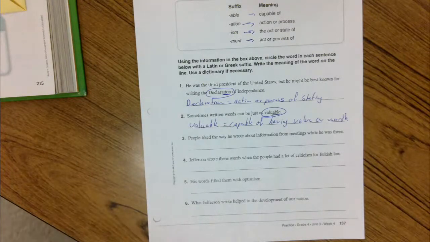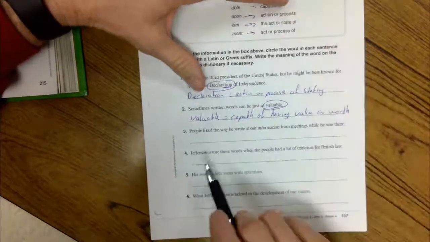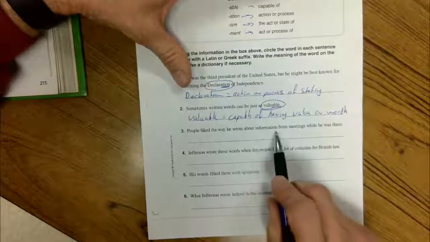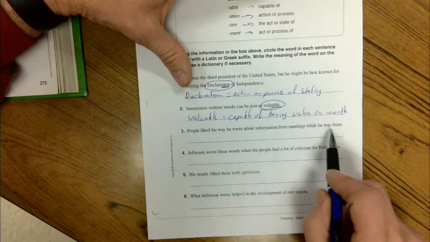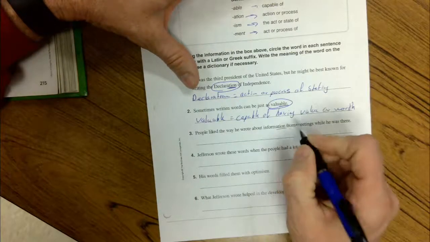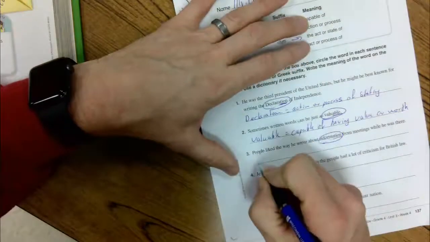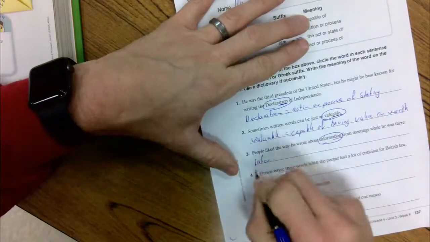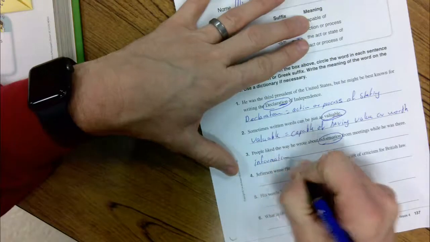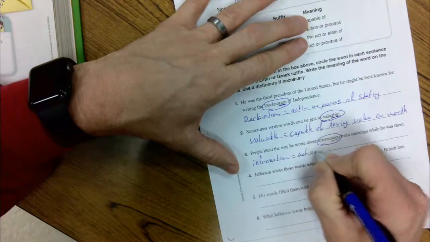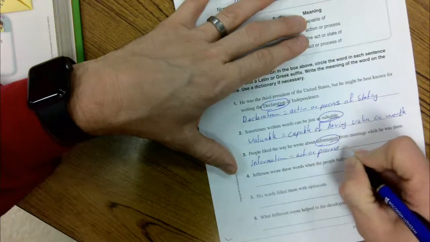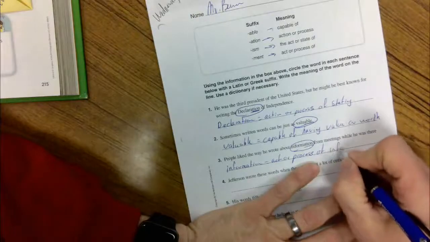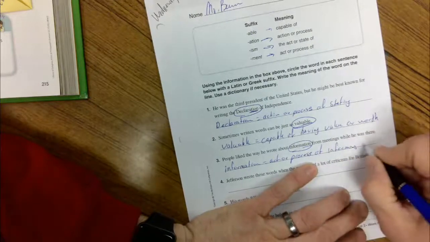It's worth something. People liked the way he wrote about information from meetings while he was there. Information, there's my ation, and ation is the act or process of informing or telling.